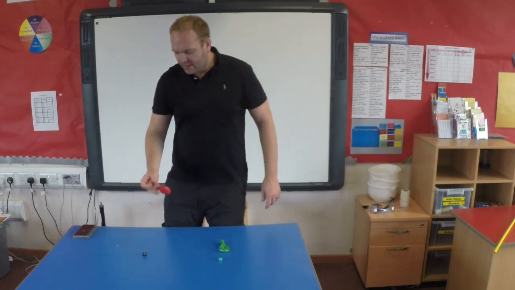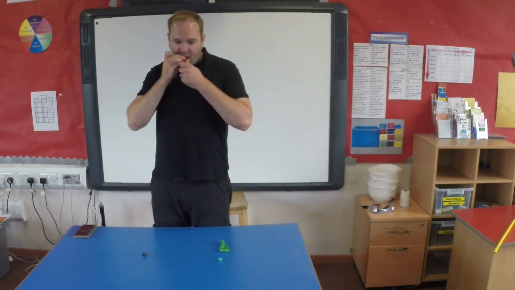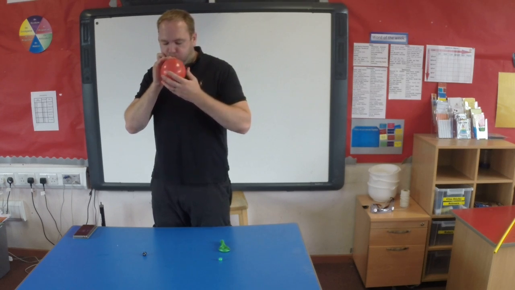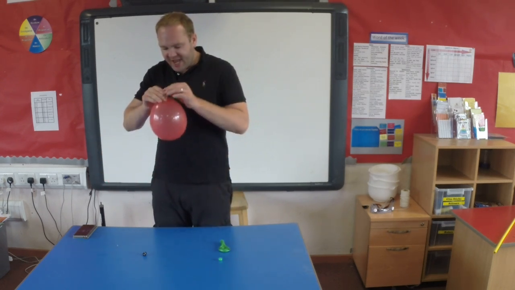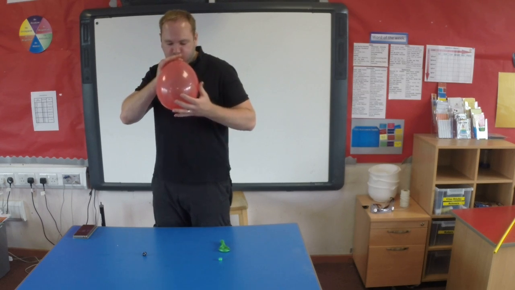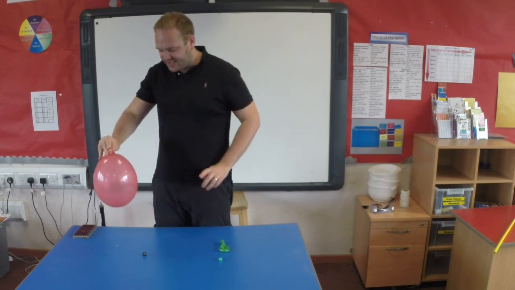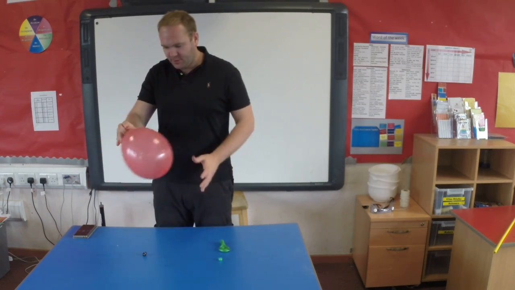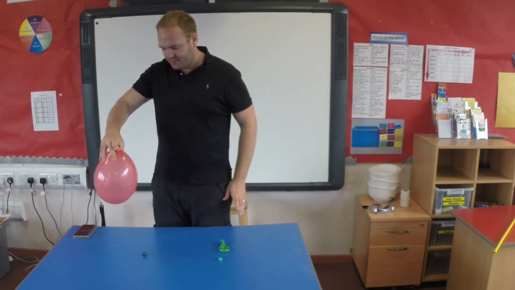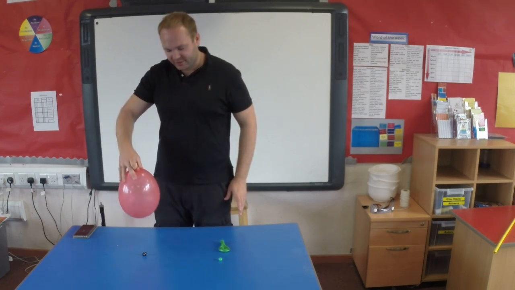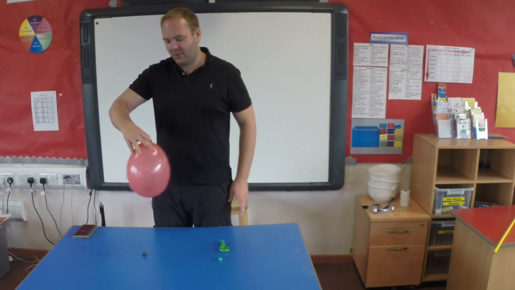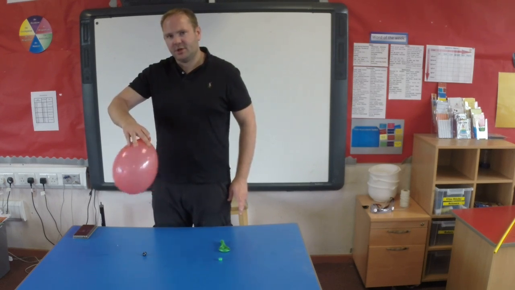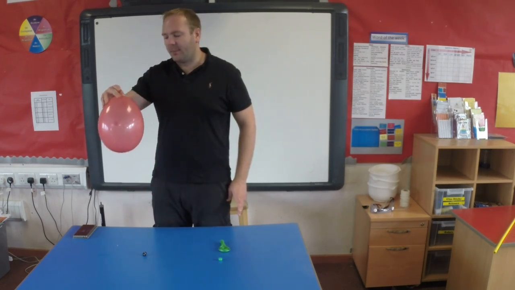Now, when I inflate the balloons and rotate it, we get a sound produced. It's not a particularly good one. There we go, a bit better. So there we can see it's kind of like a deep rumbling sound.